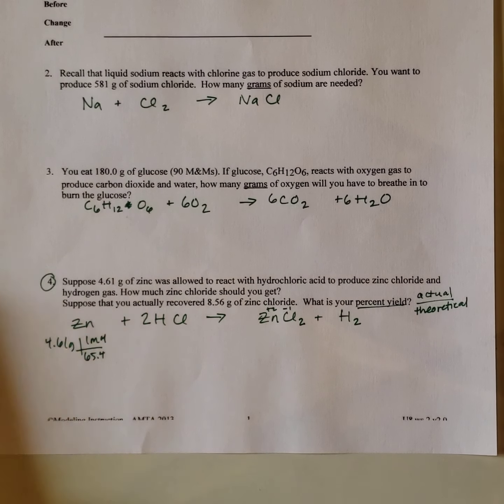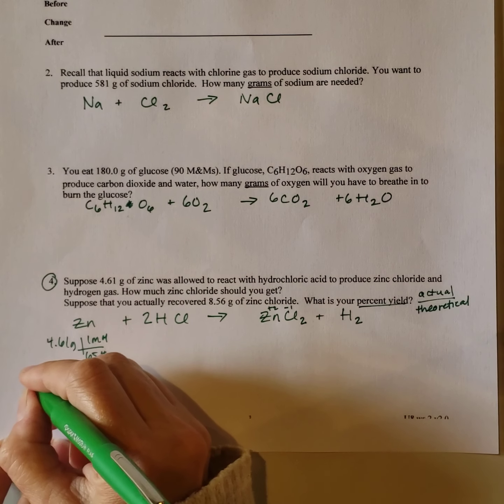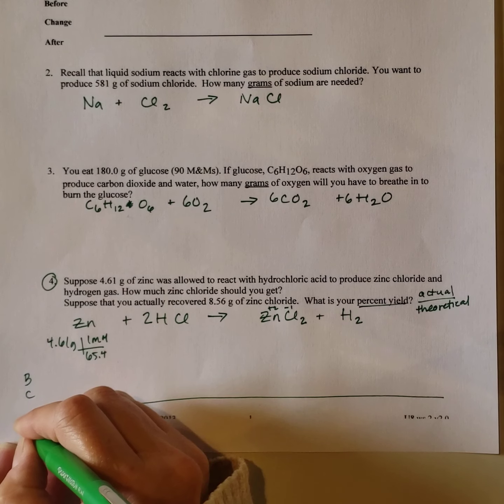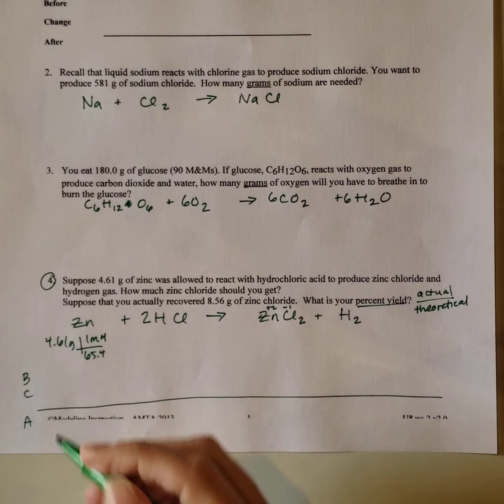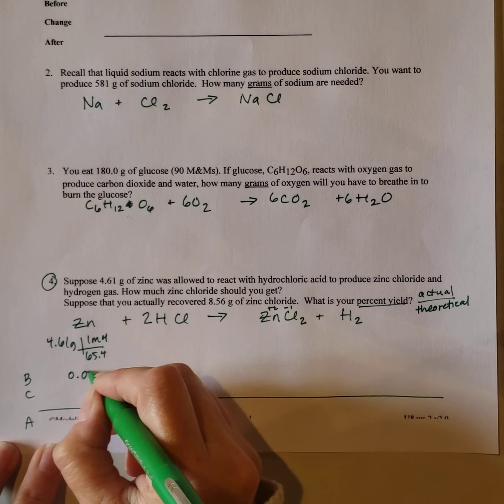So change this to moles: 4.61 divided by 65.4 gives us our B, C, and then we can look at our A. We're going to squash it in here. So this would be 0.07 moles.